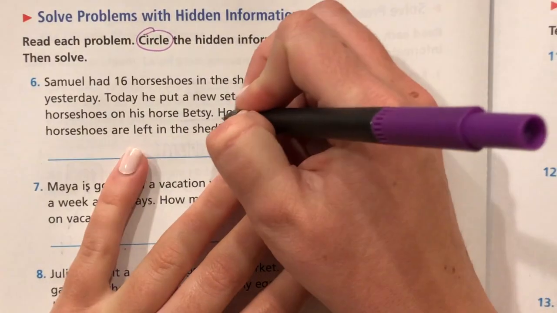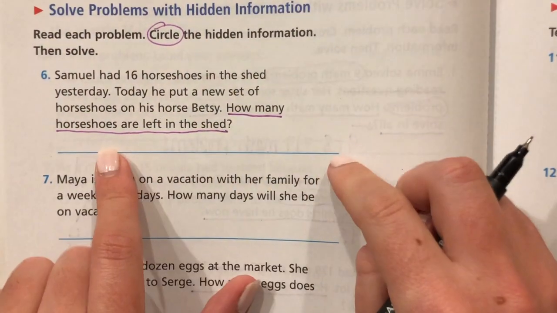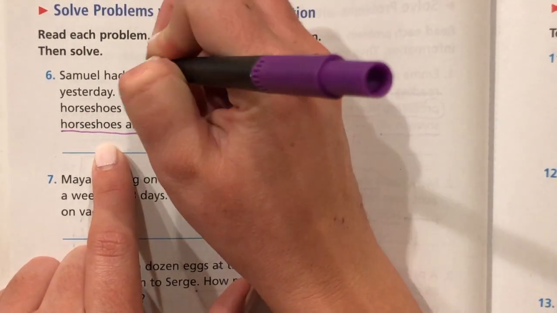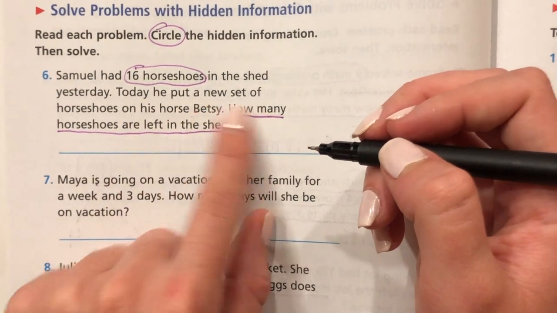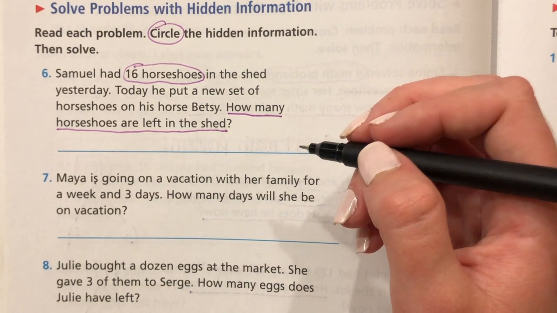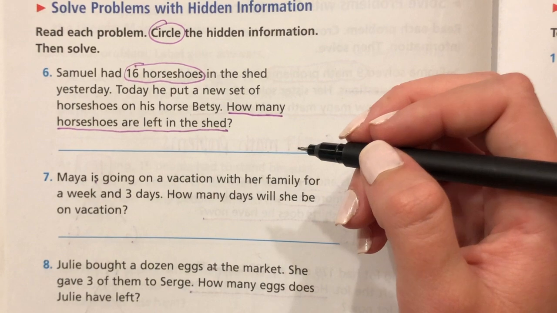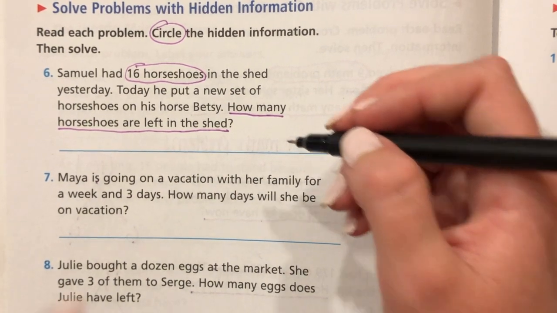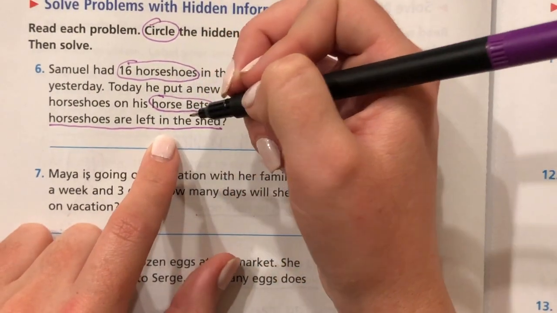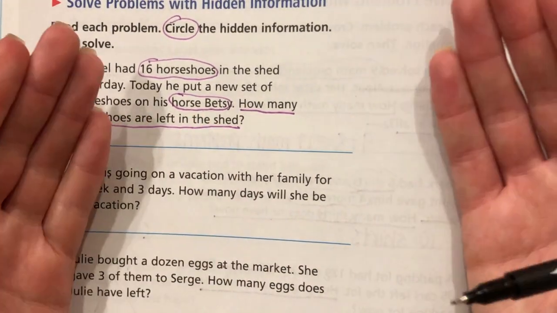Okay, I'm going to underline my question. How many horseshoes are left in the shed? So I'm looking for horseshoes here. So he had 16 horseshoes yesterday. And today he put a whole new set of horseshoes on his horse, Betsy. How many shoes are left in the shed? So if we think about this, the hidden information is his horse, Betsy. Okay? And we're going to say this because a horse has how many hooves?